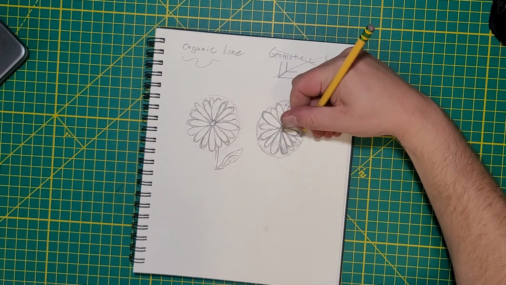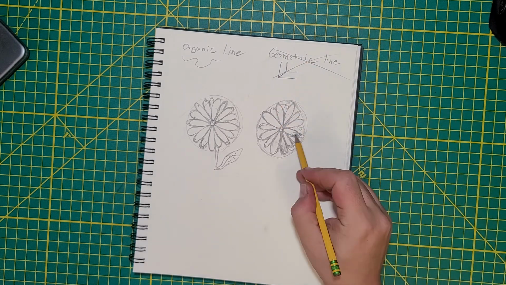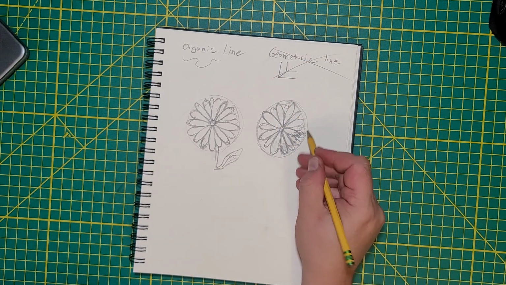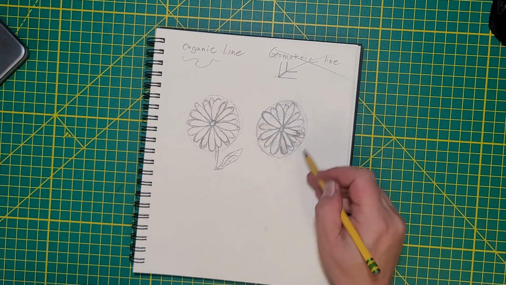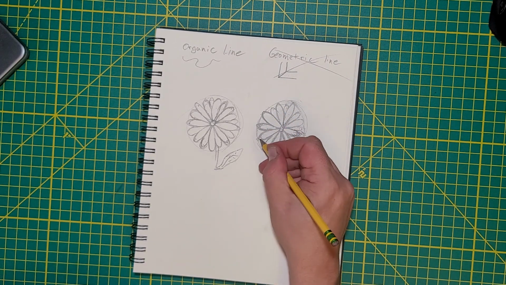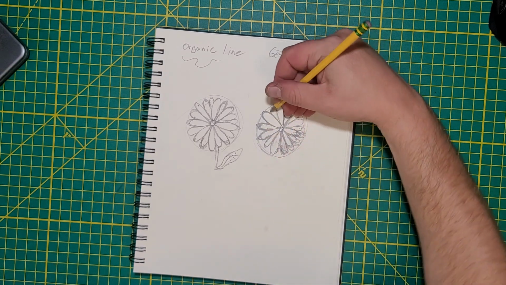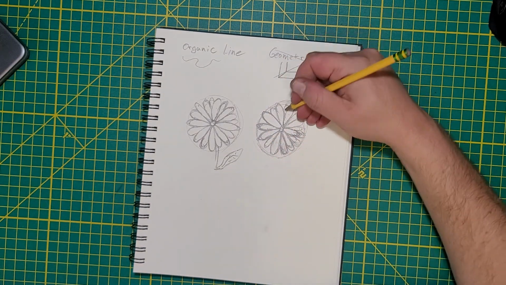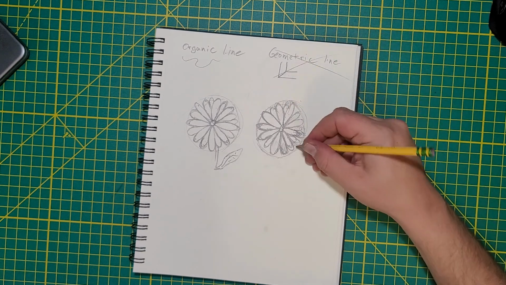I'm going to flesh that one out a little bit. So I'm now taking the petals and pushing them up towards where I want that circle. So this is now going to be my guide. I want these petals to all kind of touch this almost circle oval shape that I drew to guide me as I draw this flower.